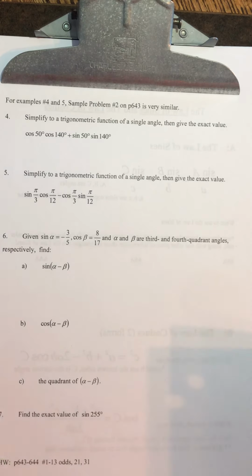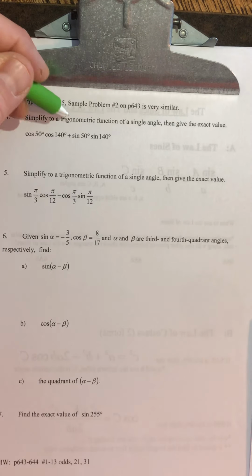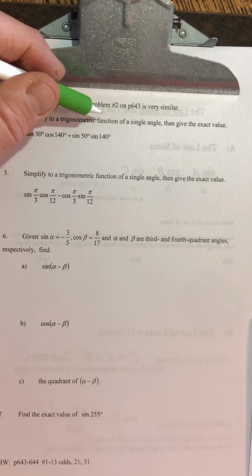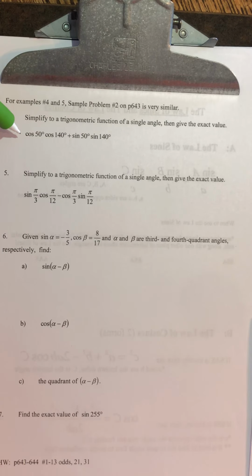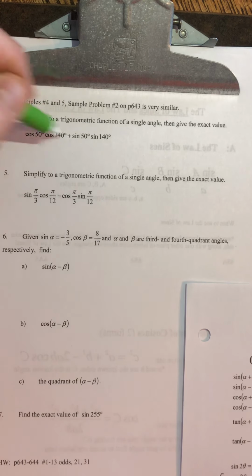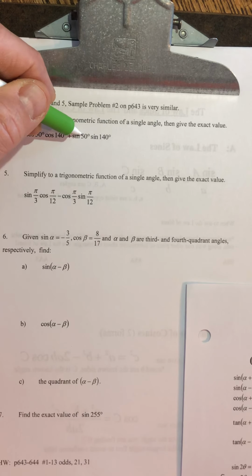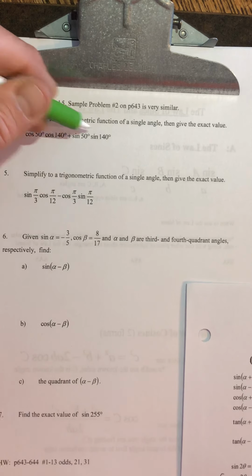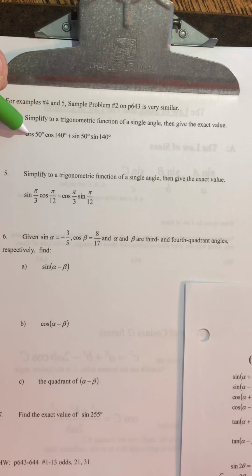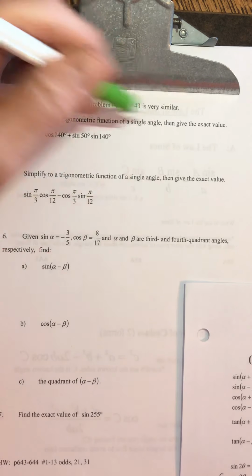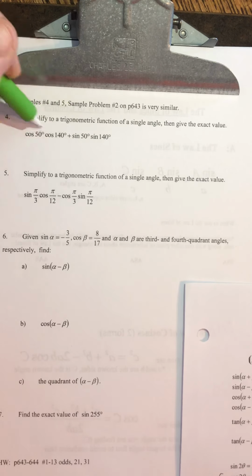First one, the directions say to simplify to a trigonometric function of a single angle and then give the exact value. So what you're given is this expression, the cosine of 50 times the cosine of 140 plus the sine of 50 times the sine of 140. We don't know the cosine of 50. It's not one of those automatic values, so don't go to a calculator. I want you to get the exact value, so you're not going to use a calculator. You're going to use these patterns.